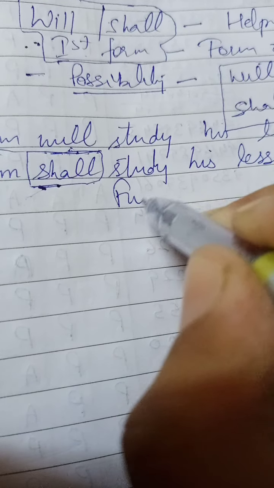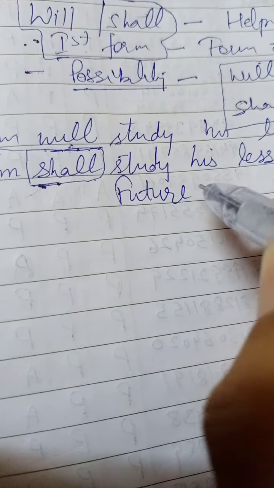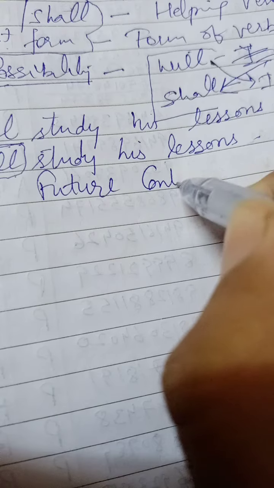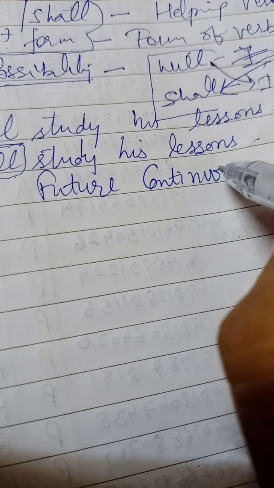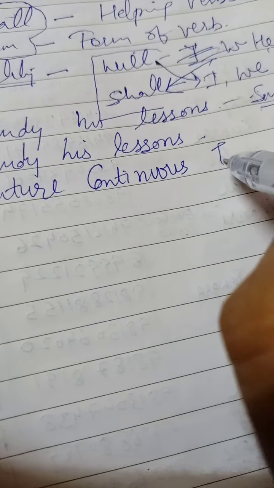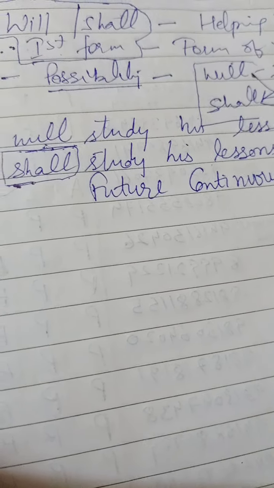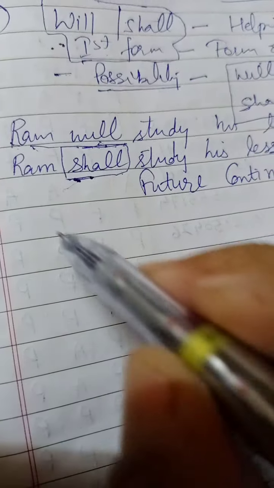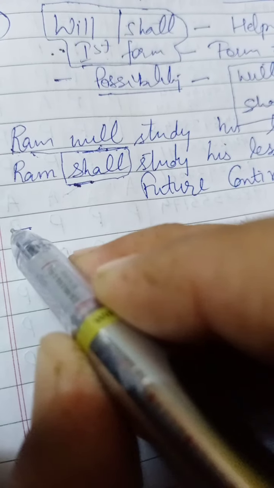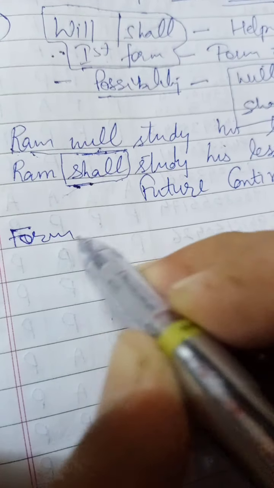Then next one is future continuous tense. What it describes an action. First thing we should discuss is the form of verb.